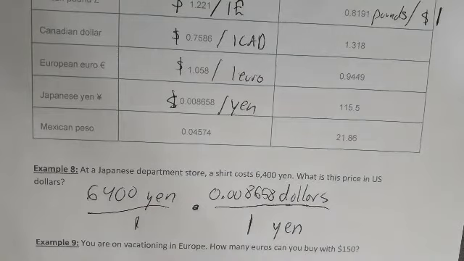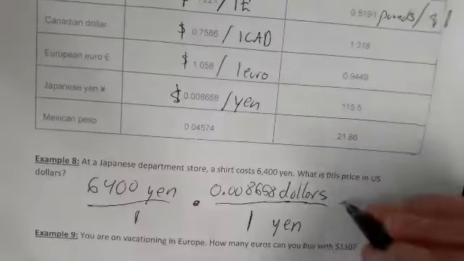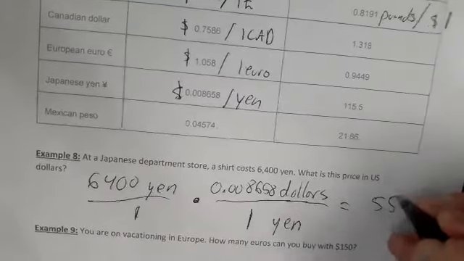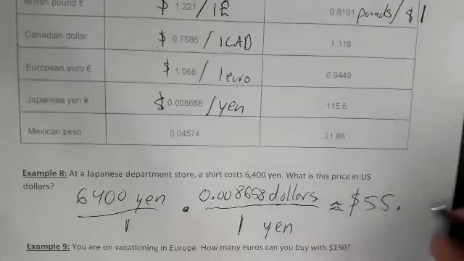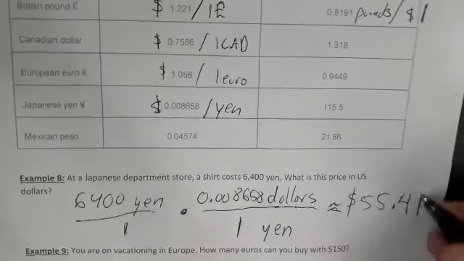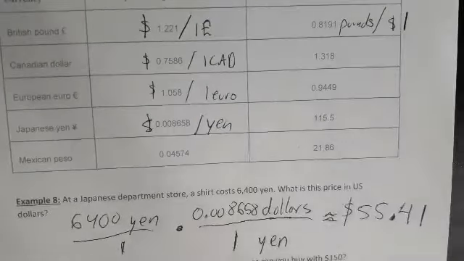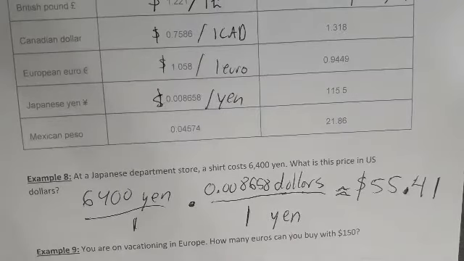So if we do 6,400 and multiply that by 0.008658, we should get something like 55.4112. And here I think I'm going to round a little bit to the nearest dollar. Probably round down because it's 0.1.